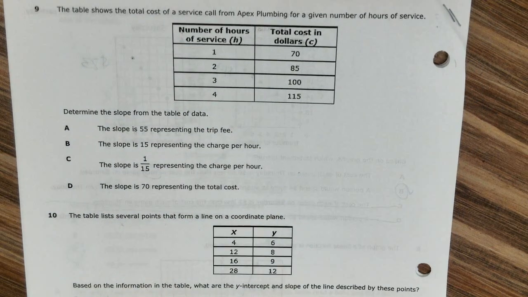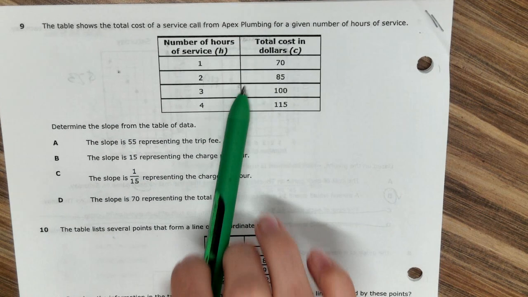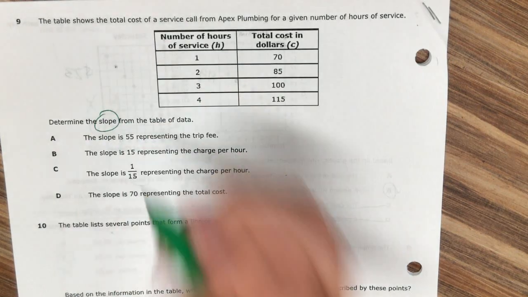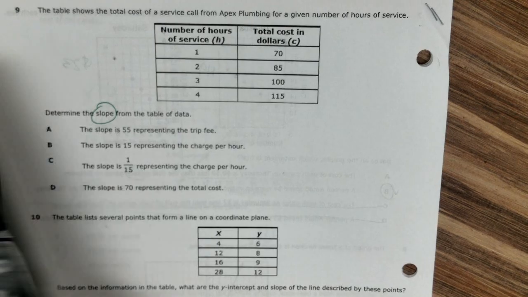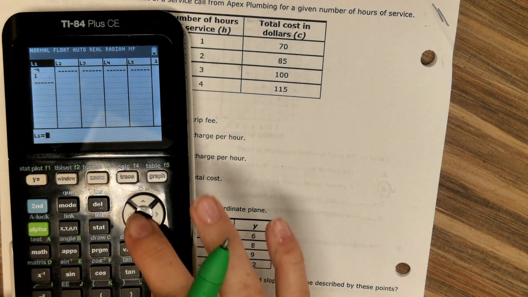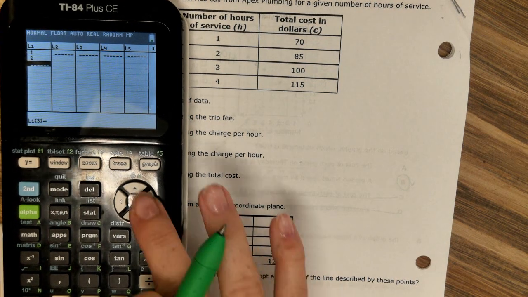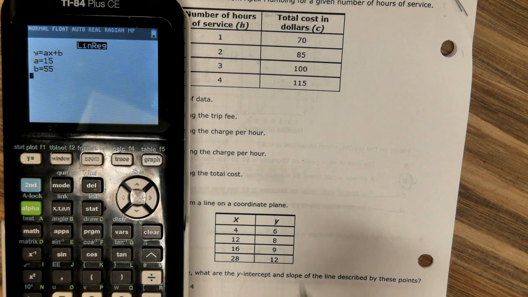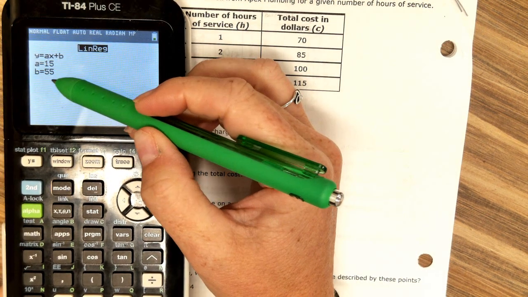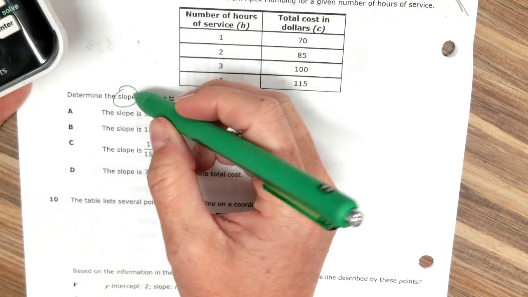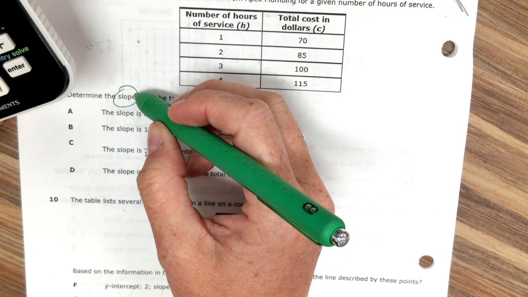Number 9. 2 more questions. Pay attention. What do you see here? A table. Can I use stat? And then it specifically said, what is the slope? So I go to stat, edit, clear it out. 1 and 2. Remember, you don't have to put in the whole table. Stat calc. What was the slope? 15. What is this answer? The y-intercept. Very good. But they asked for slope, so the answer was B.